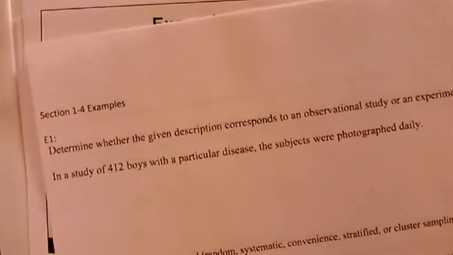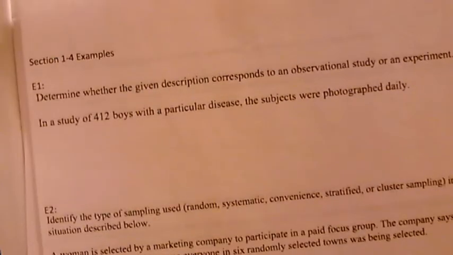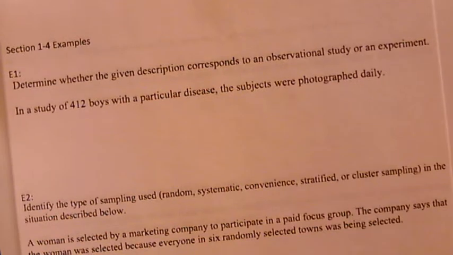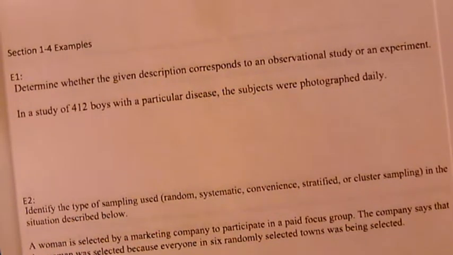Okay, take a look at this first example so we can determine whether this is an observational study or an experiment. In a study of 412 boys with a particular disease, the subjects were photographed daily. Okay, so here there was no treatment applied. They were just photographed.